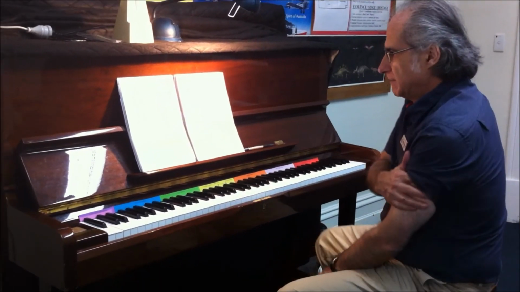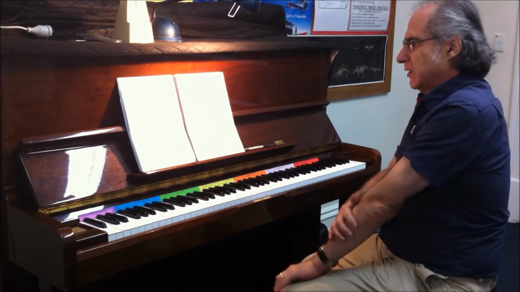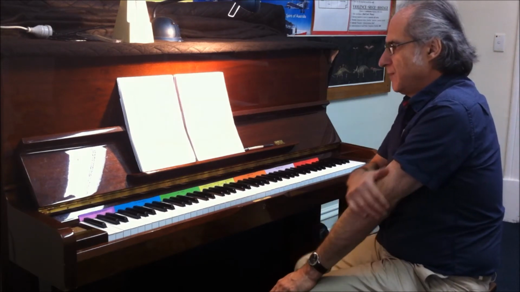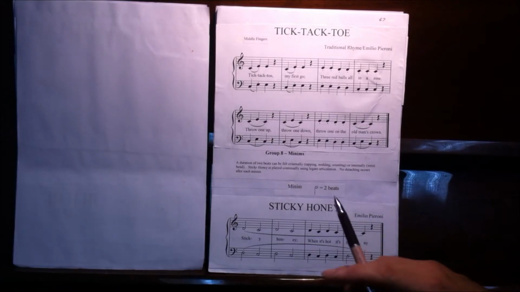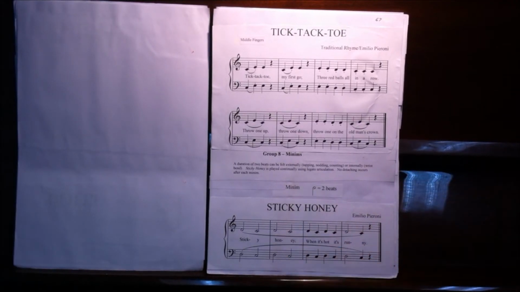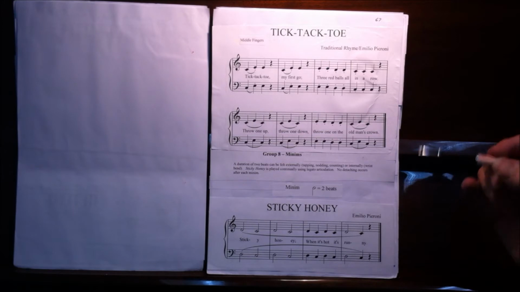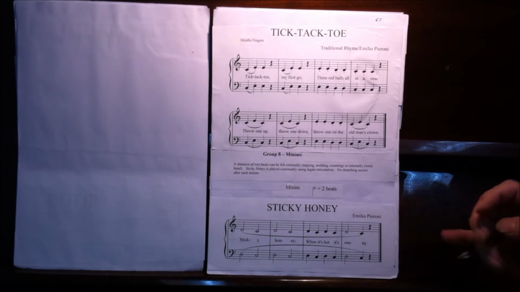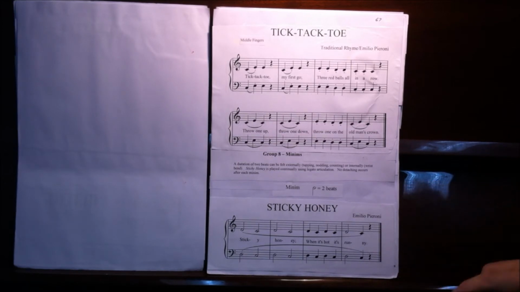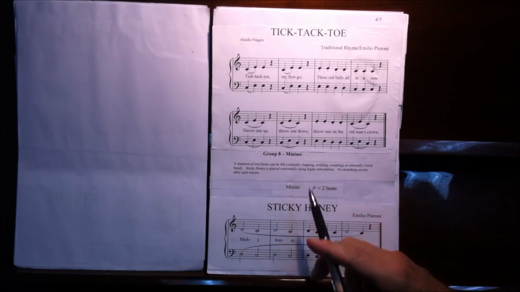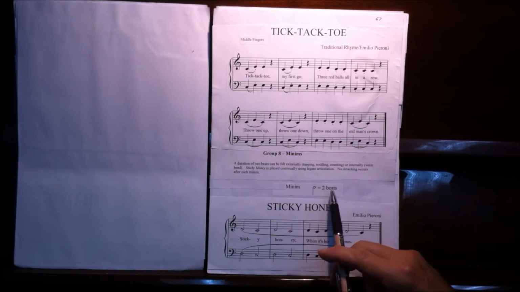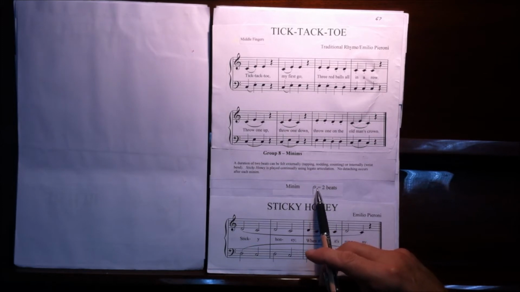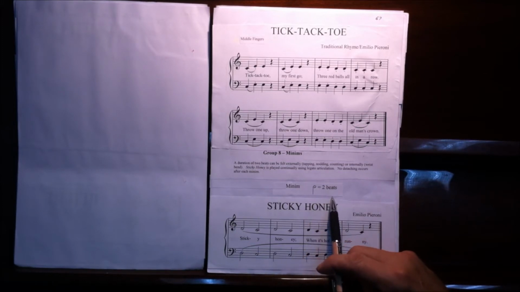We go on to group 8, and now we start looking at a note that we've been doing, but it's slightly different. Well, this note is the minim. We've done minims, but we did the minim as a dotted minim. We did 4 wristbends and the spring action rest. Now we do the minim without the dot, and it's actually a 2-beat duration, 1 beat more than a crotchet.